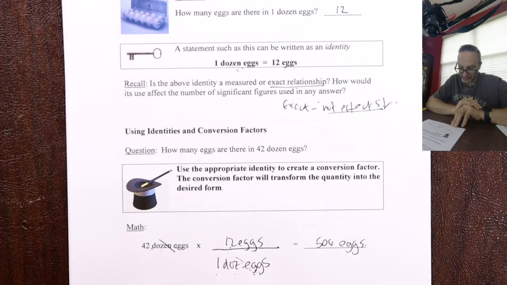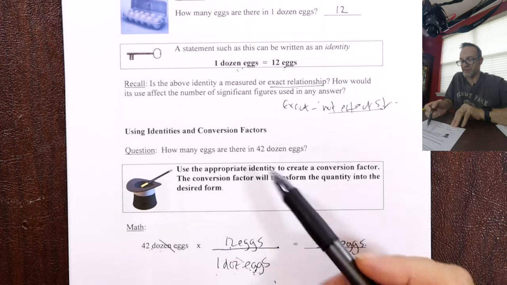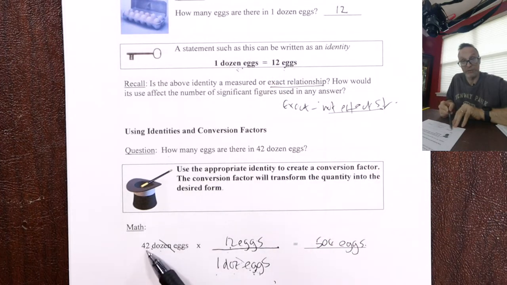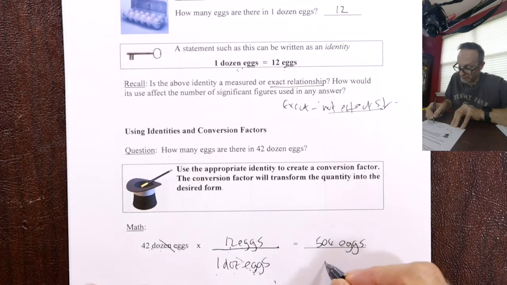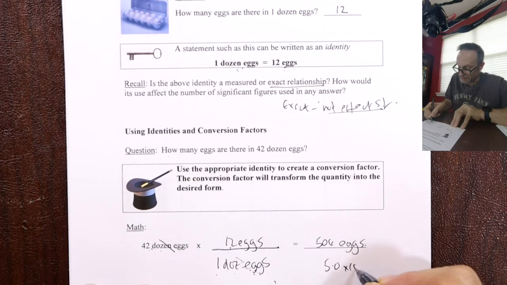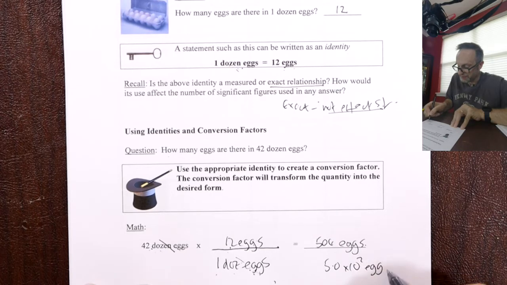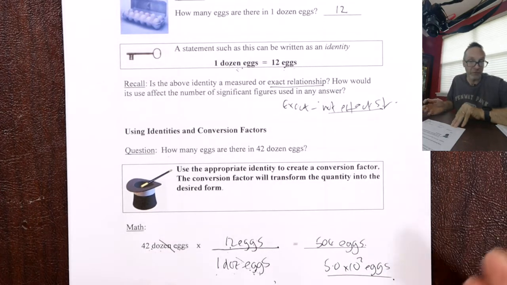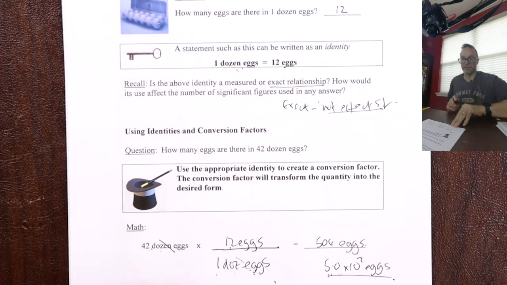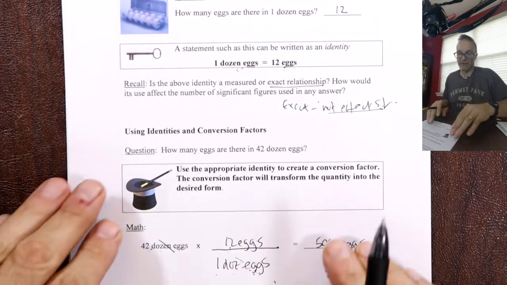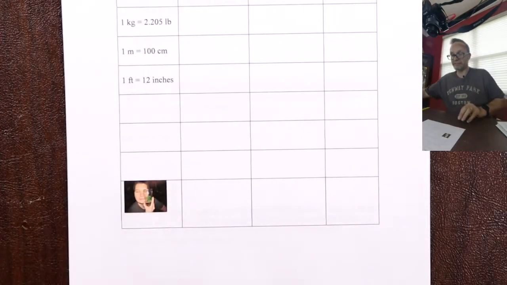If you're a bit type A like me, this conversion factor has an infinite number of sig figs because it's a definition. This has 2 significant figures, so you know that's 4 out of 5 right now. What would that really be? It would be 5.0 times 10 to the 2 eggs. It's 500 eggs to 2 significant figures. 504 to 2 significant figures is 500, right? We saw that trick before, use scientific notation. That's just a minor thing. Okay, all right, so that's pretty neat.